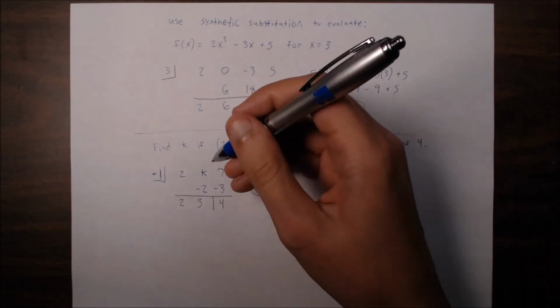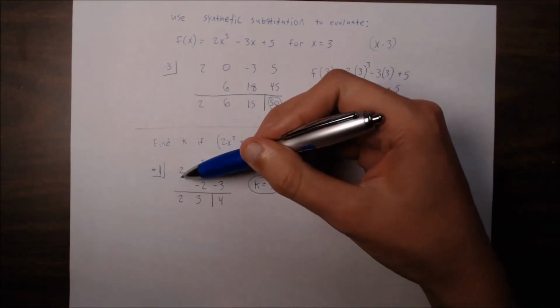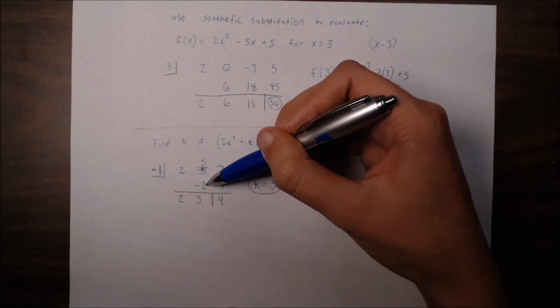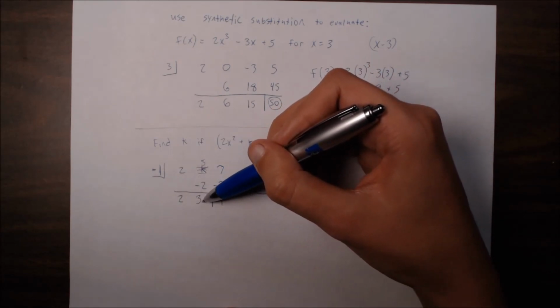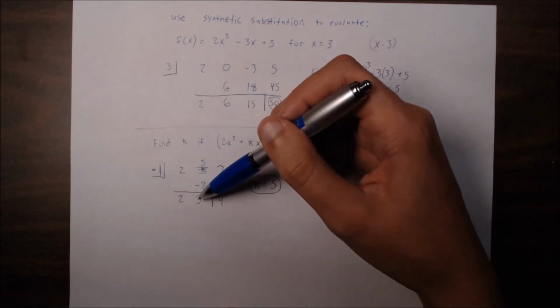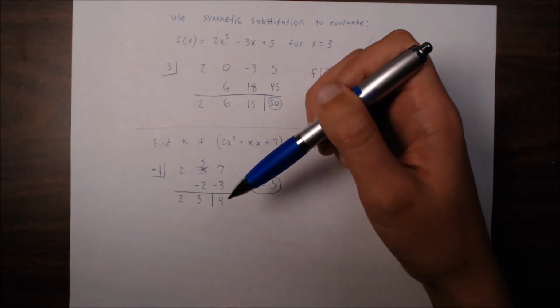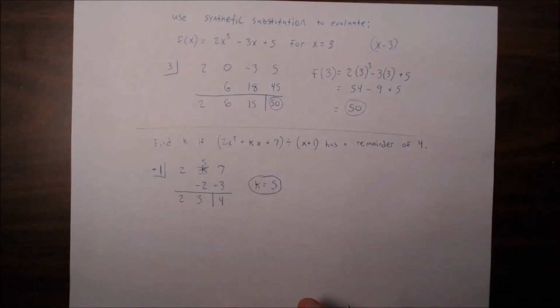You can verify this. Let's cross this out and put a 5 here. Bring the 2 down. Negative 1 times 2 is negative 2. 5 minus 2 is 3. Or 5 plus negative 2 is 3. Negative 1 times 3 is negative 3. And 7 plus negative 3 is 4. So it works out. That means k actually was 5.